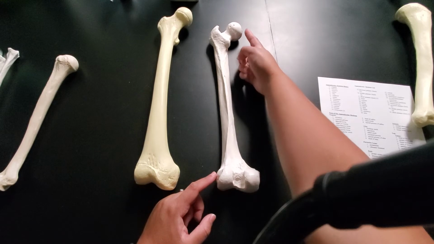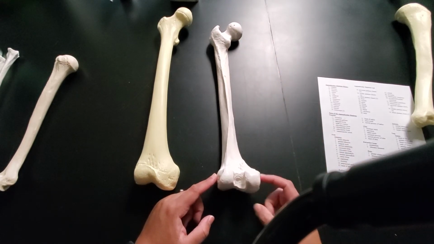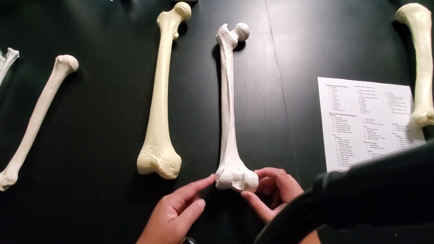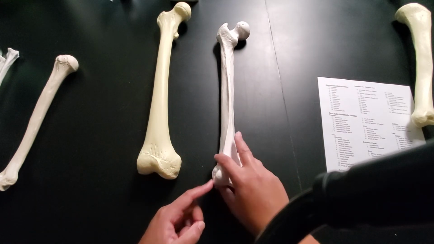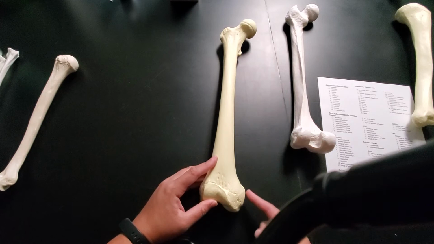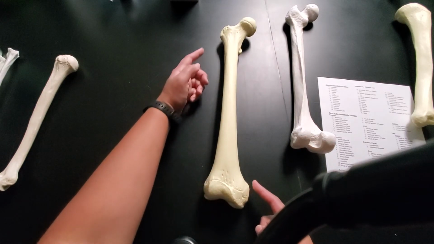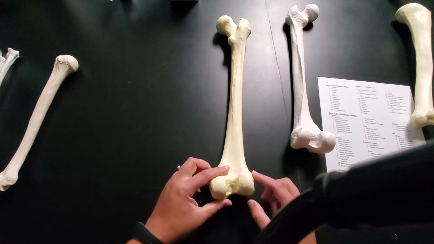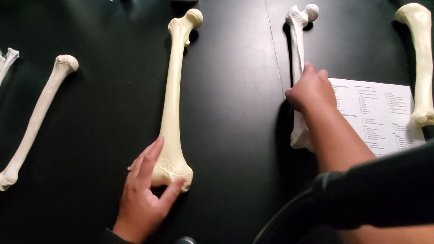This side we know is medial, so this is going to be the medial epicondyle. We know that this side is lateral, so that's going to be the lateral epicondyle. Same thing here. This is medial, so this is going to be the medial epicondyle. This is lateral, so the lateral epicondyle really is going to be here. It's a little easier to see the lateral on the posterior aspect.